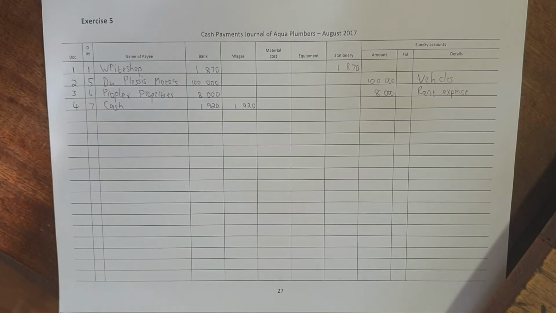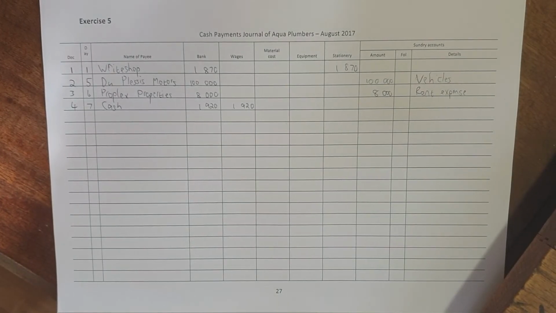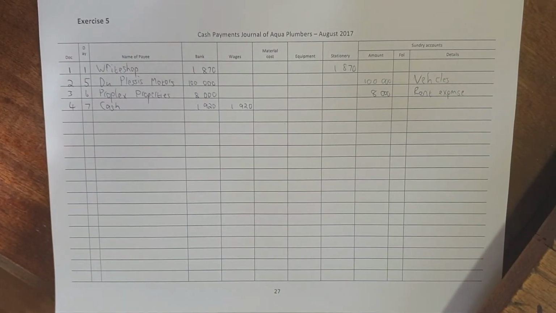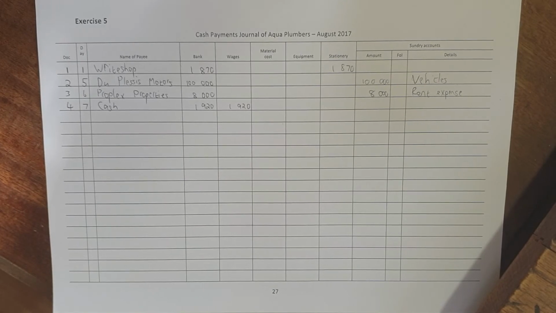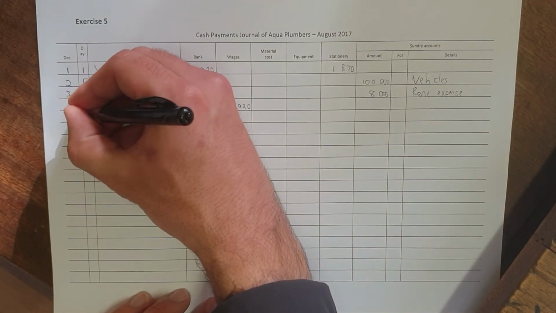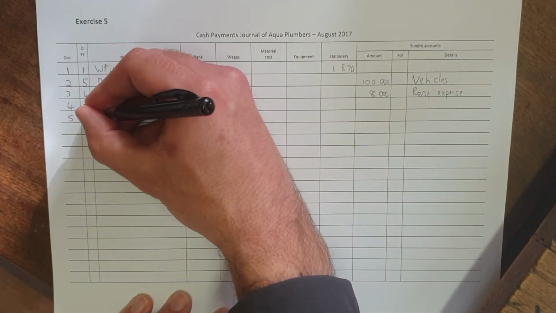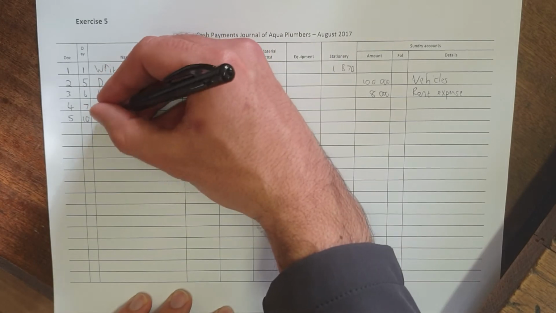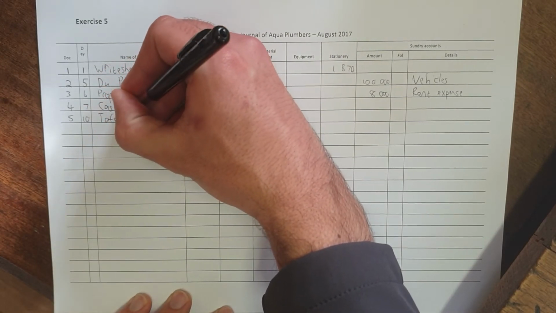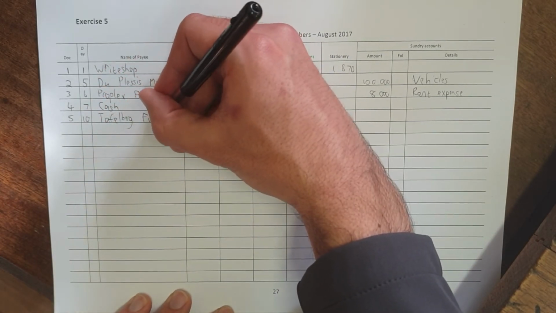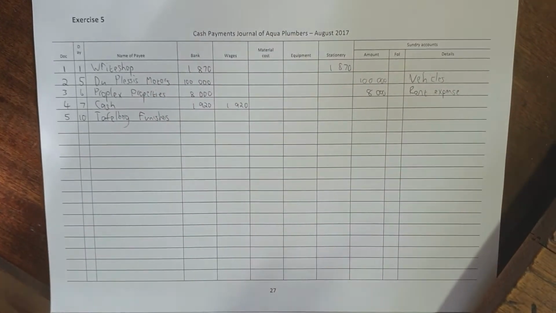Then on the 10th you'll see we have bought one desk, 4,450, and 2 office chairs for 1,599 each, and paid Tafelberg Furnitures by check. So we continue with the document number 5. It was on the 10th. It was for Tafelberg Furnitures. And now we have to go and get the total to write it up in the bank column.